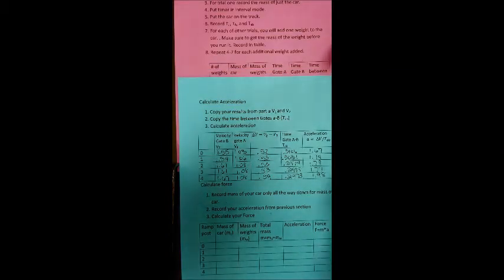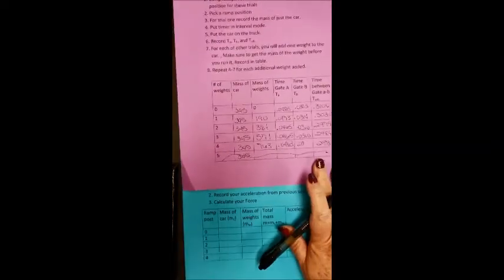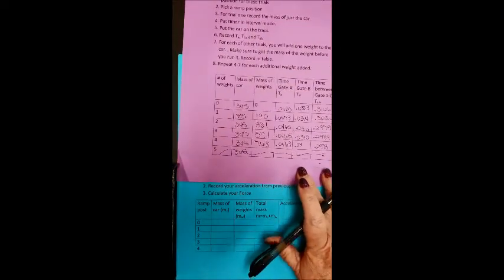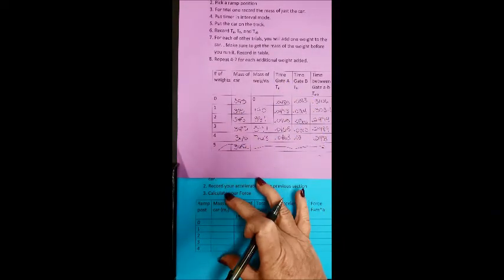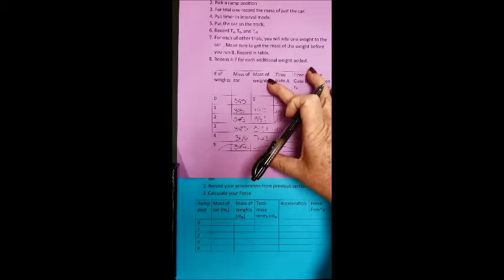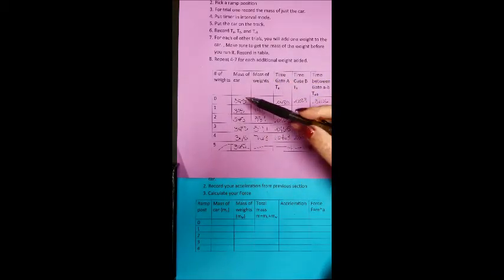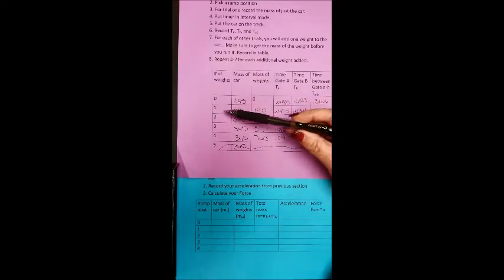Okay, great. Now for the last part. Now we're going to calculate what was the force that the little cars hit the bottom of the ramp with. On this one, we're going to need to copy a couple pieces of data. We're going to need to copy the mass of the car to the mass of the car, and the mass of the weights. Keep in mind when you did these weights, with 0 weights, we had 0 grams. With 1 weight, we had 190 grams. Again, your data may not be exactly the same.